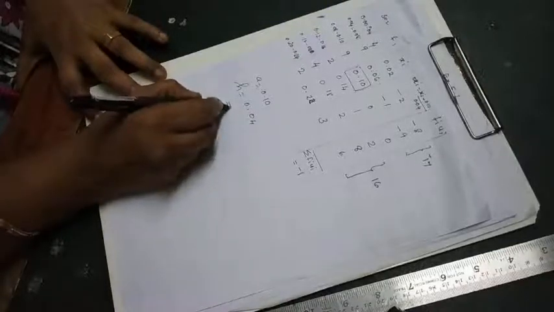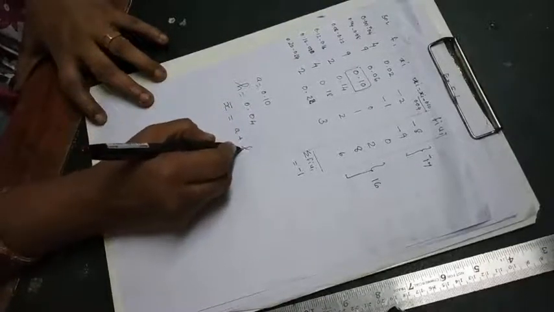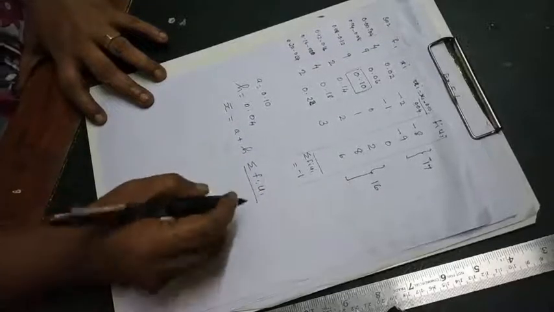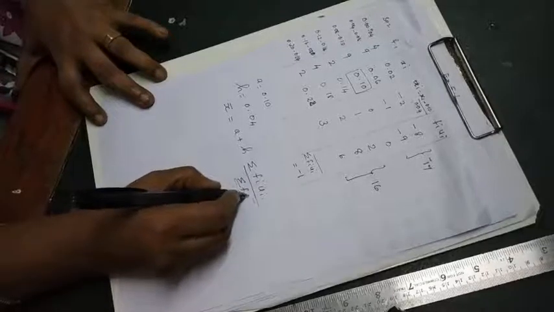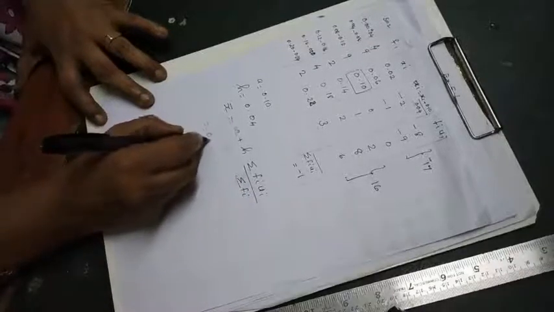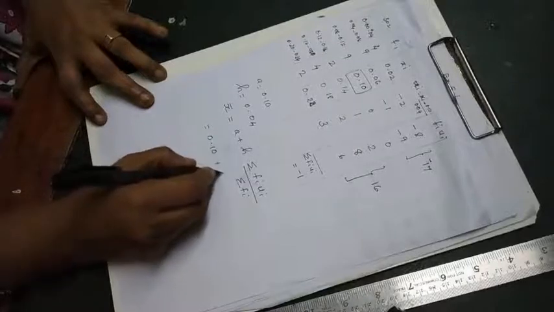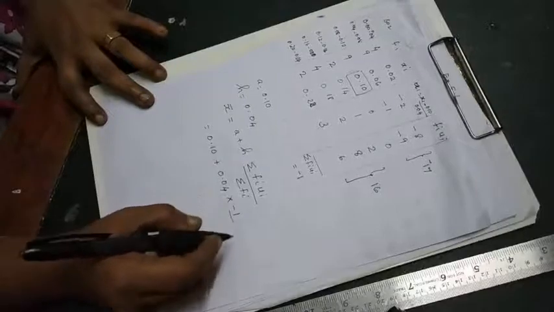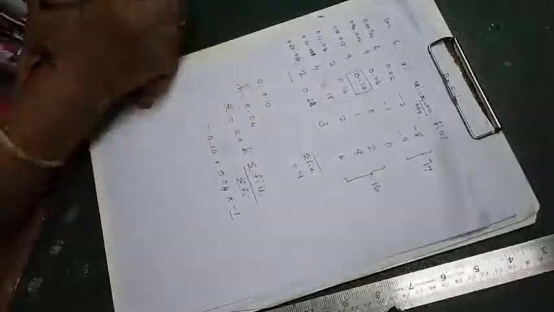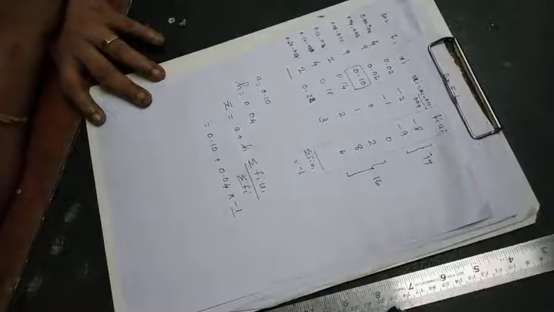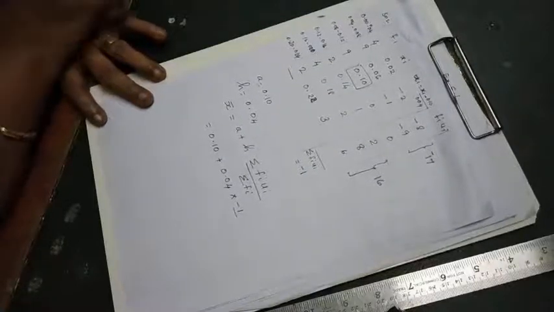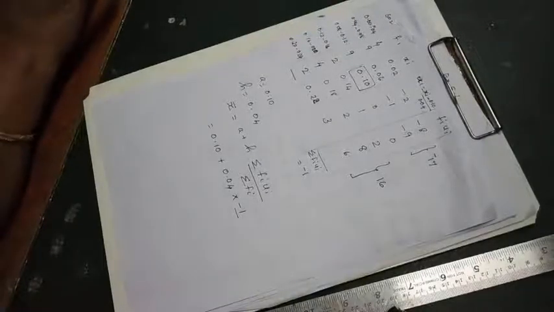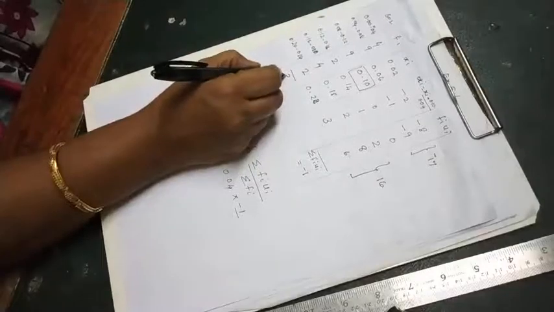x bar is equal to a plus h into sigma fiui by sigma fi. So a is our 0.10, h is 0.04, -1 by sigma fi, which is given there, 30 localities, so it is 30.